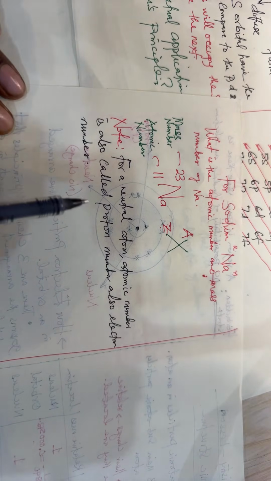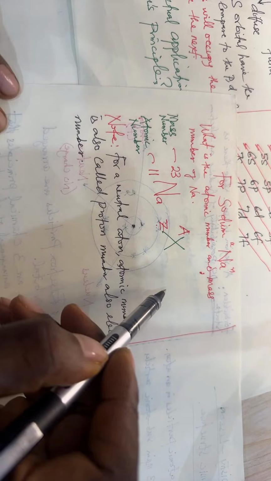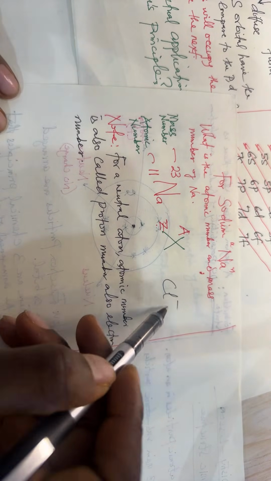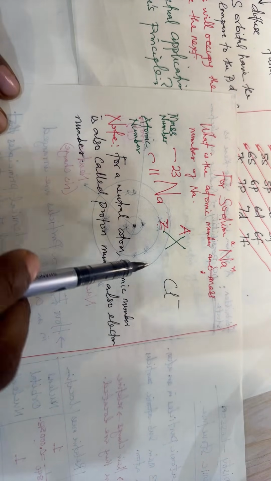So notice that sodium has no charge. You know that kind of element where you write maybe chlorine and then you put a charge. Sodium has no charge, so it is called a neutral atom. If it had a charge, it would be called a charged atom.